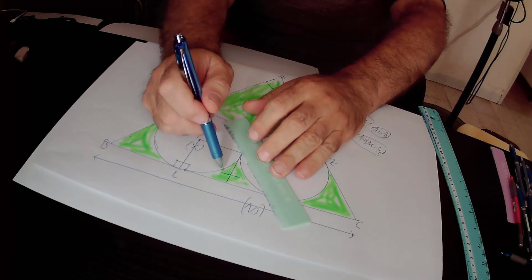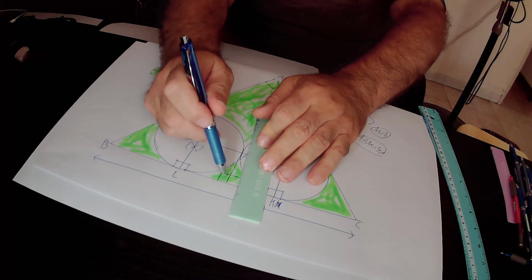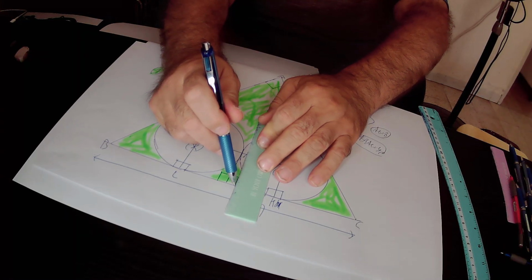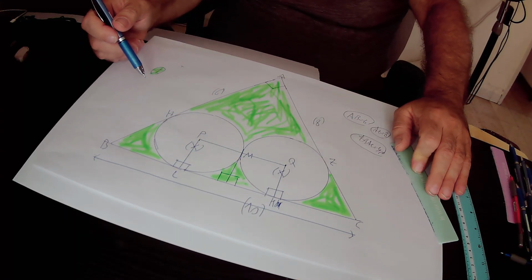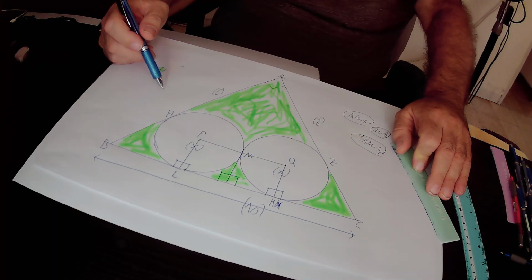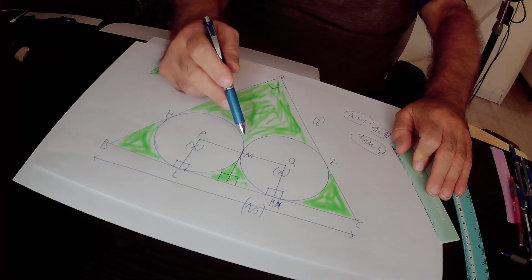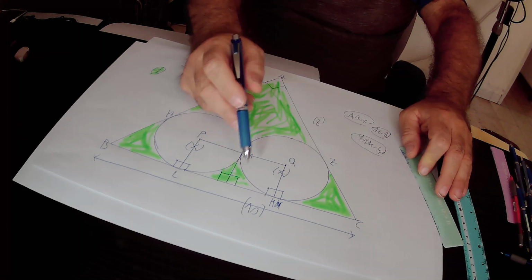Actually, this angle equals 90 degrees. This angle also equals 90 degrees according to our construction. We define the touching point of the perpendicular from point M on MK as point T.